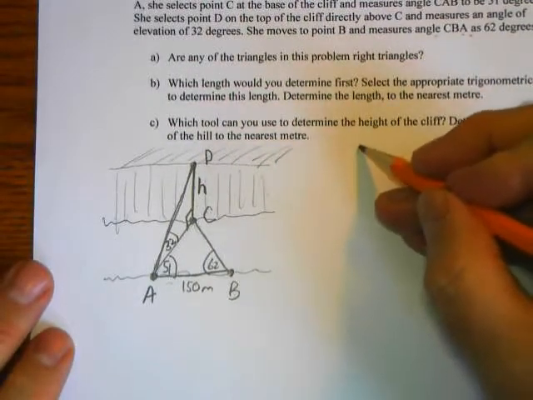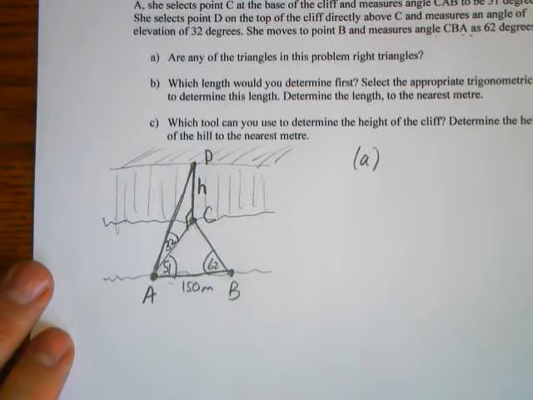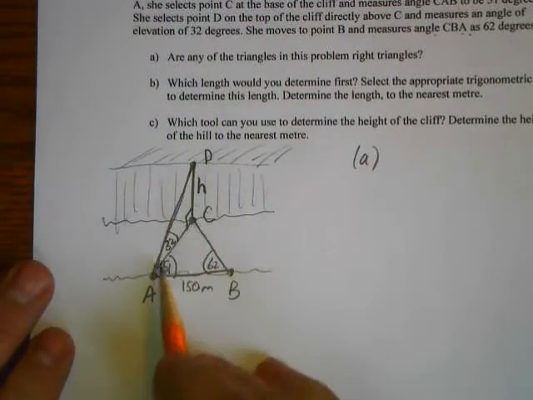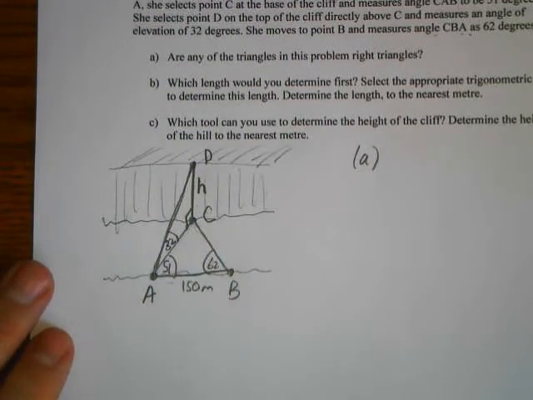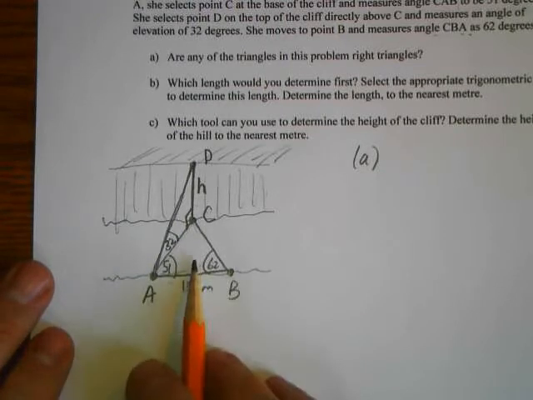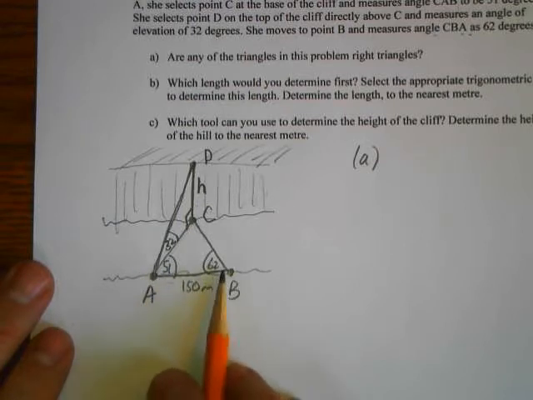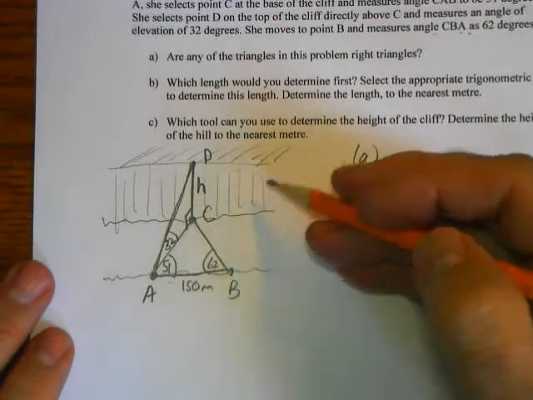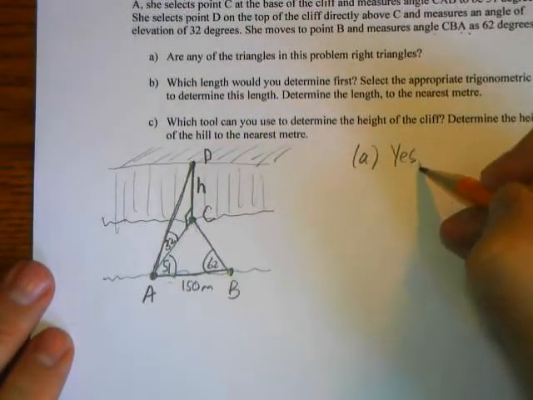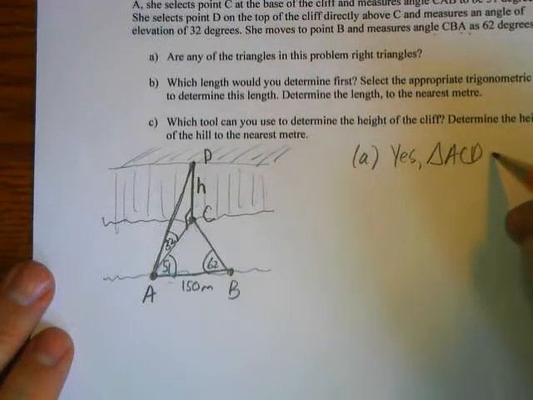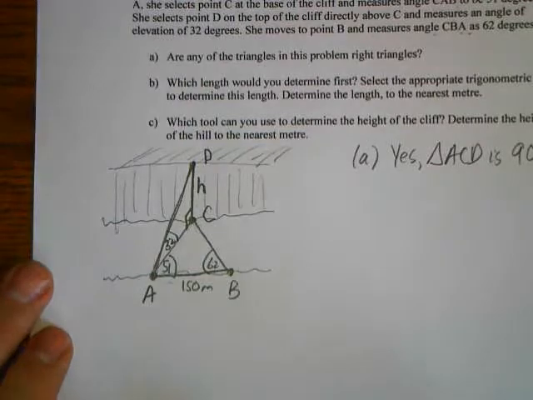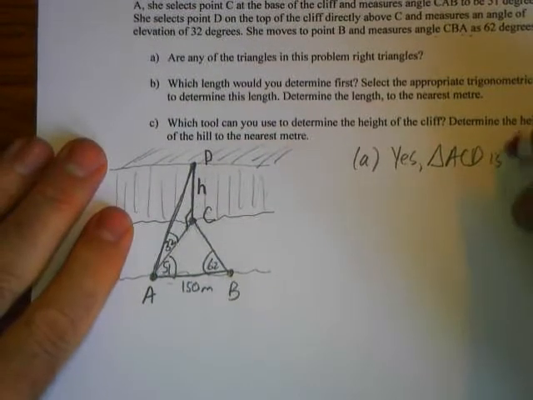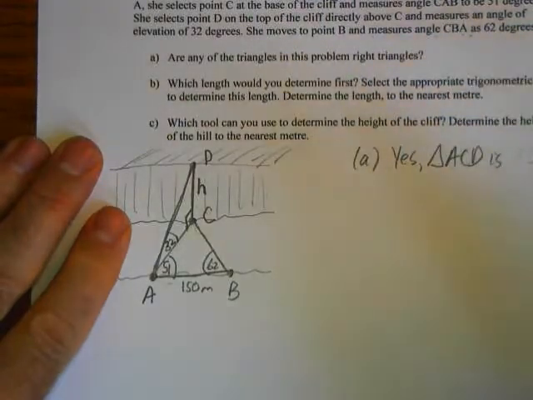There's a 3-parter. So question A says, are any of the triangles in this problem right triangles? This one is not, although we should probably measure that third angle now that we can. But you can see that this would have to add up to 90, and it's way over. So only ACD is 90 degrees. I guess I should say is a right triangle. That's more of an angle statement.